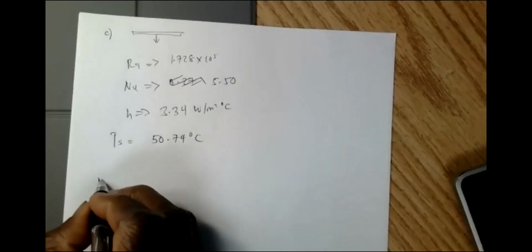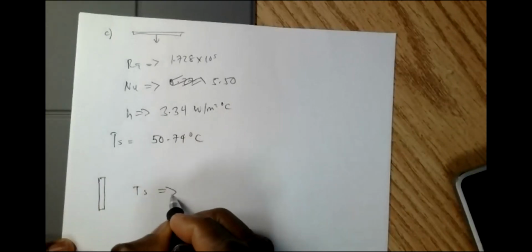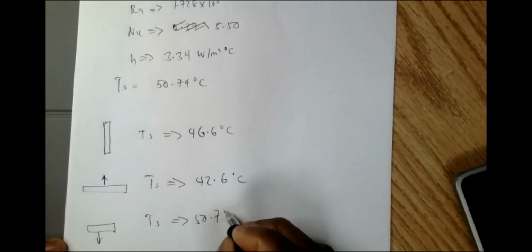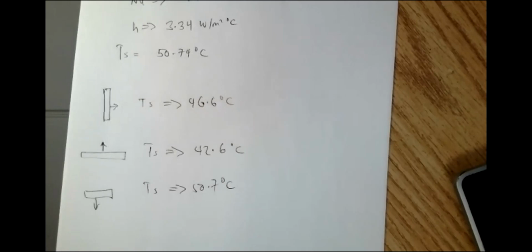So for this configuration, we had TS to be 46.6. For this configuration, we had TS to be 42.57. I'll just say 42.6 degrees Celsius. And then for this configuration, we had TS to be 50.7 degrees Celsius. So just take a look at this and just do kind of an intuitive analysis.